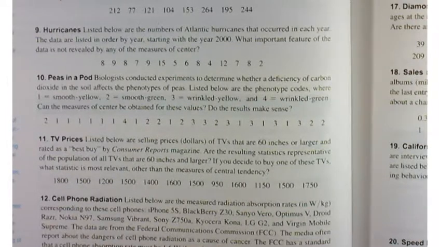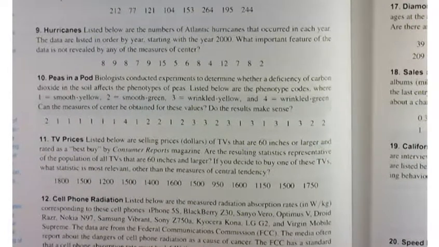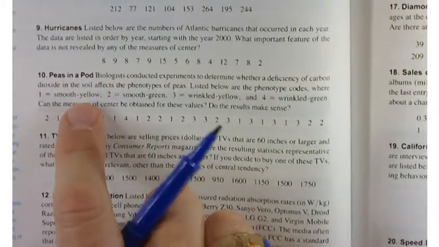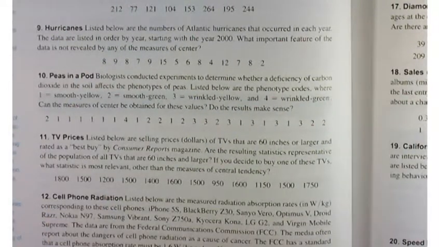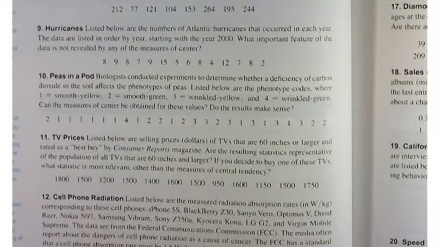There is one statistic here that does make sense, though. Which one is it? The mode. Yeah. What's the most frequent? Okay. The most frequent was smooth yellow. All right. That makes sense. So it does work out okay to talk about the mode in this particular case, not the other measures of central tendency.